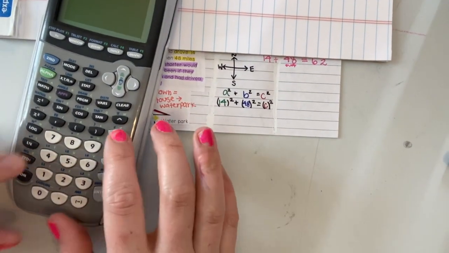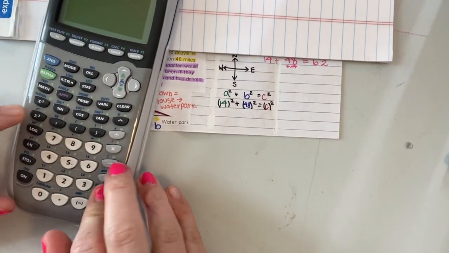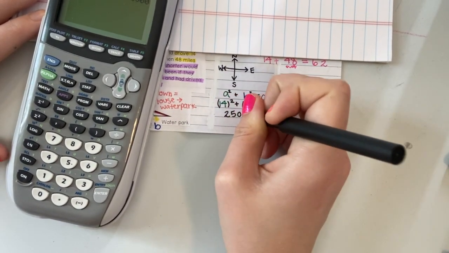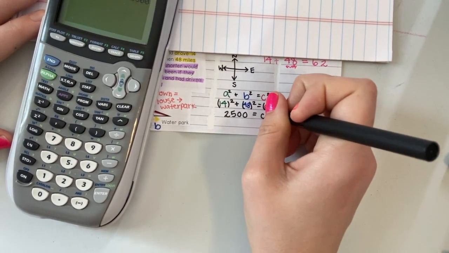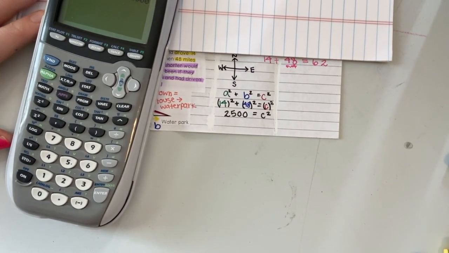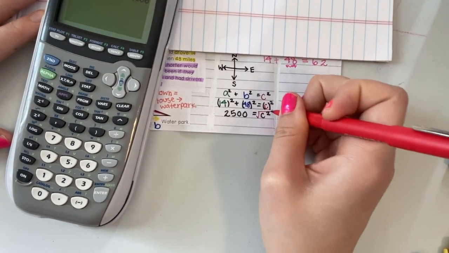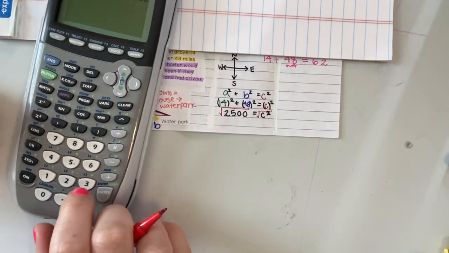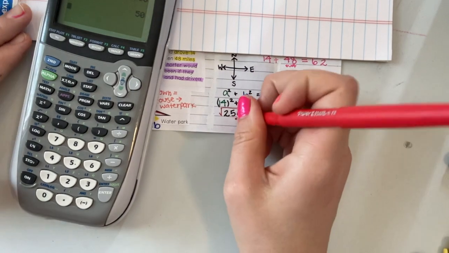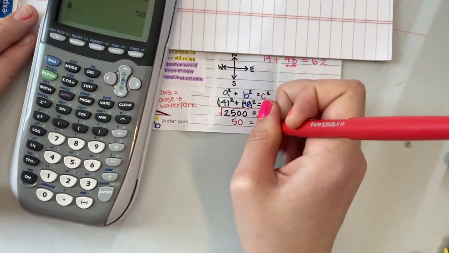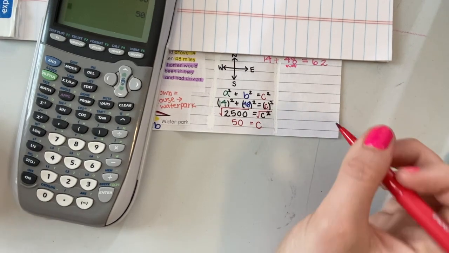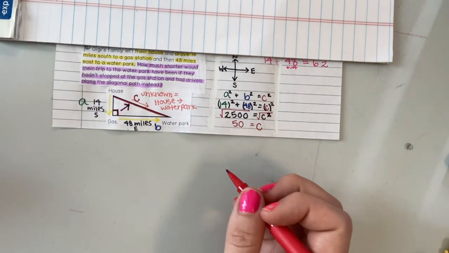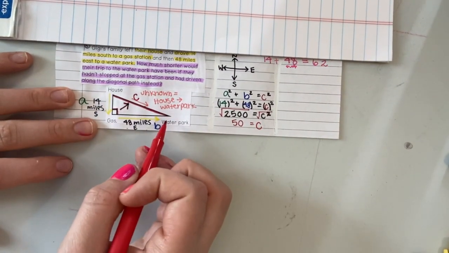I am going to find 14 squared plus 48 squared, and I'm going to get 2,500 equals C squared. We're not done because right now my C is still squared. I want to get rid of this little squared, so I have to take the square root. The square root of 2,500 is 50, so that means C equals 50. I'm not done. This is just giving me the number of miles from the house to the water park.